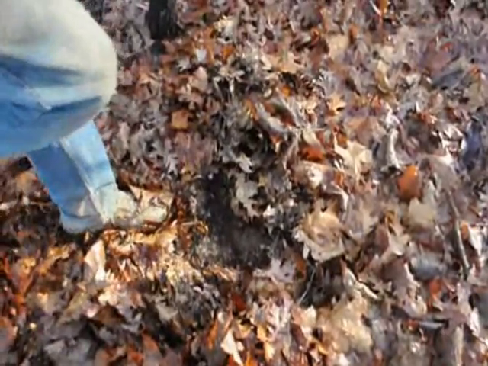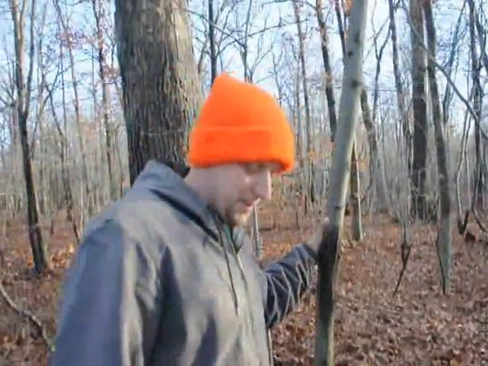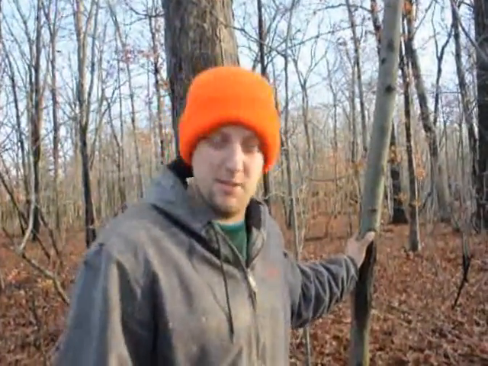Another thing that leaves do for trees is that when their acorns or seeds drop, the leaves cover the seeds so that they get a little blanket to be germinated, though it depends on what kind of seed it is too. But the leaves do insulate the seeds.